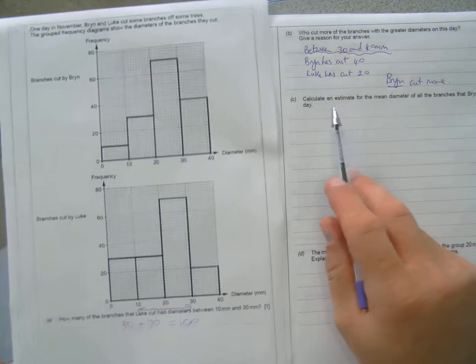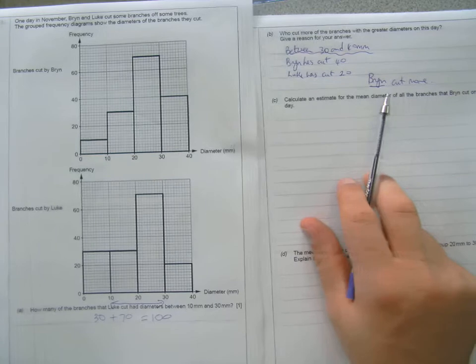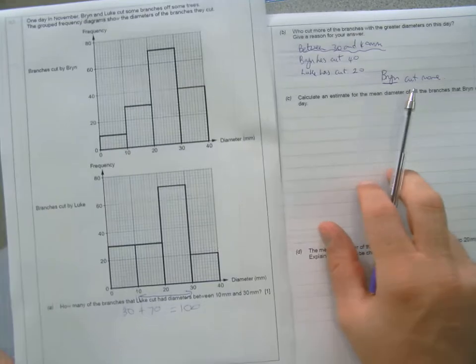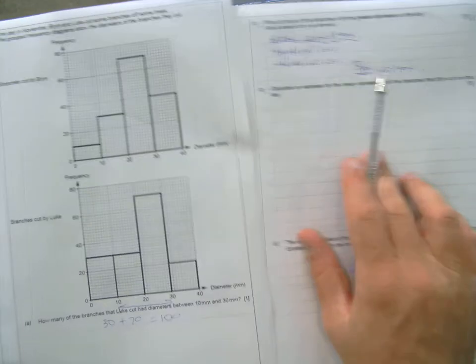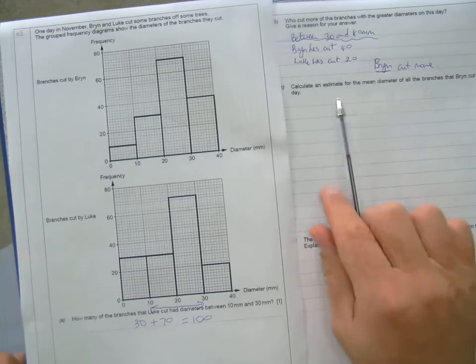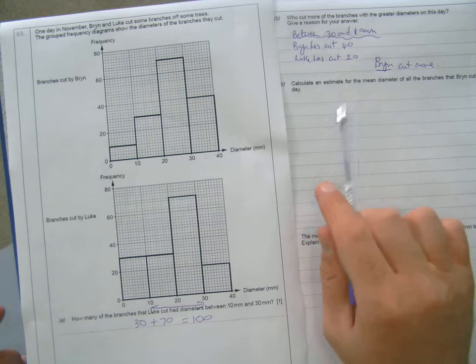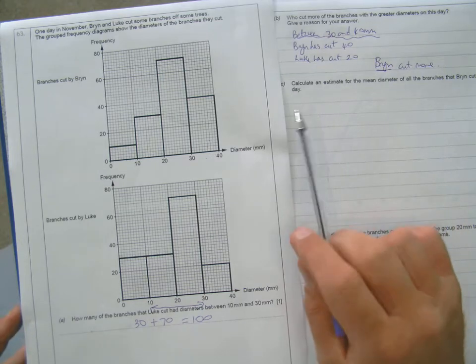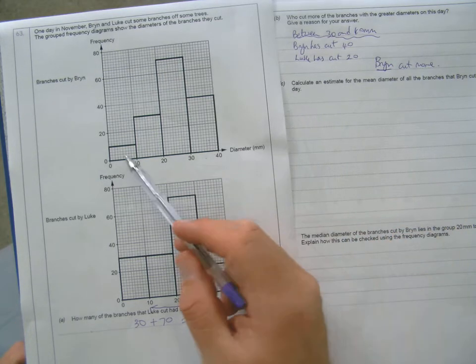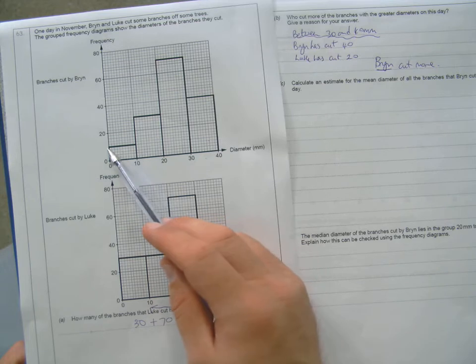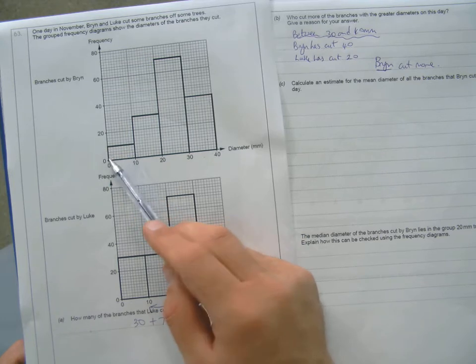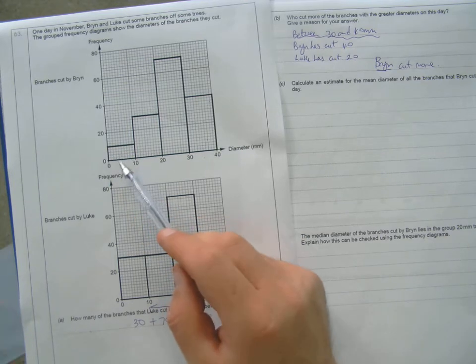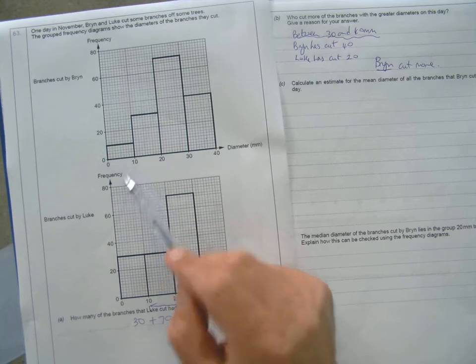Calculate then, it says part C, an estimate for the mean diameter of all the branches that Bryn cut on this day. So we'll be back to Bryn's graph here, and they want us to work out the mean, right? With 5 marks, a lot of marks, and it says estimate as well, so we can't necessarily get this exactly right. If we look at this first bar here, we've got 10 trees that are diameter between 0 and 10 millimeters, but we don't know the exact measure, we just know it's between 0 and 10, okay?